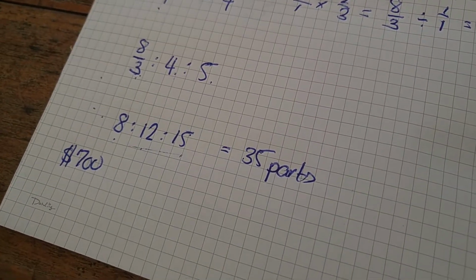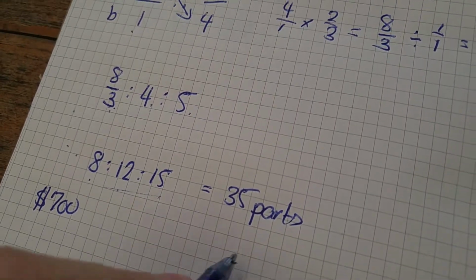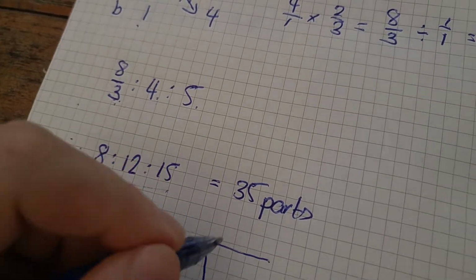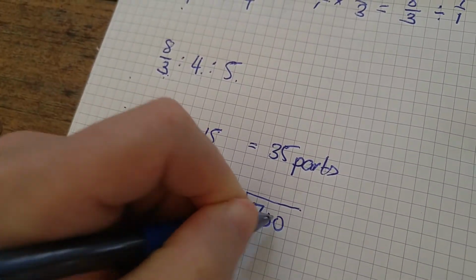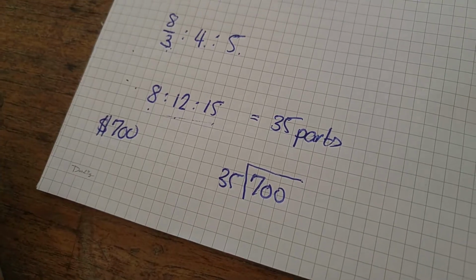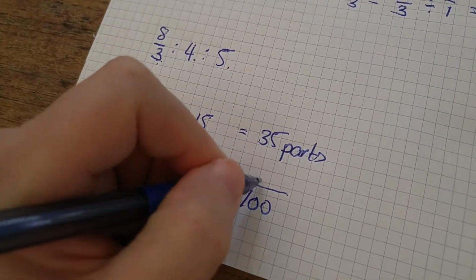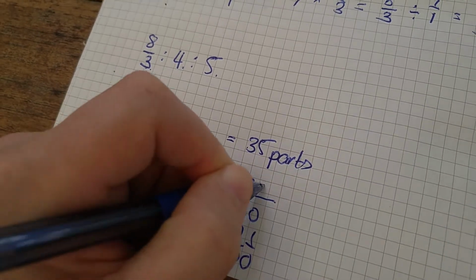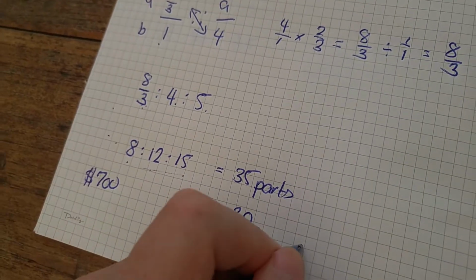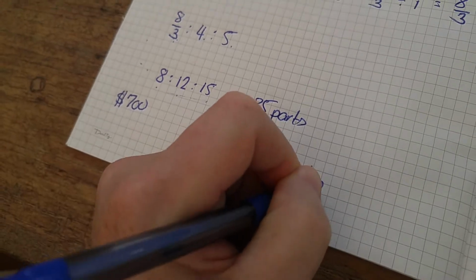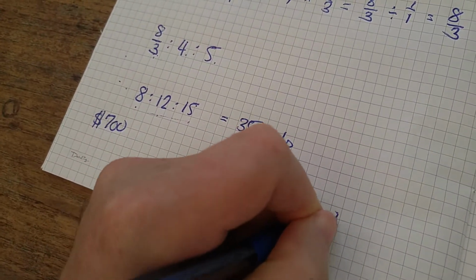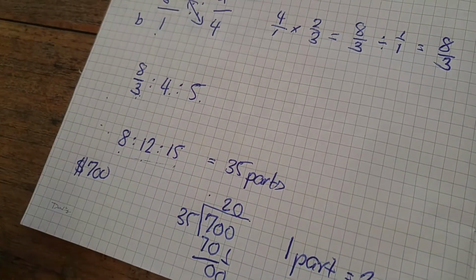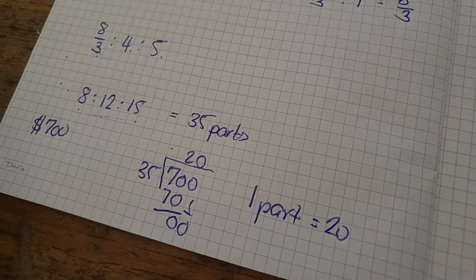So we want to find out how much one part is. So we can divide 700 by 35, and we'll find out that one part equals 20, or $20 in this case.